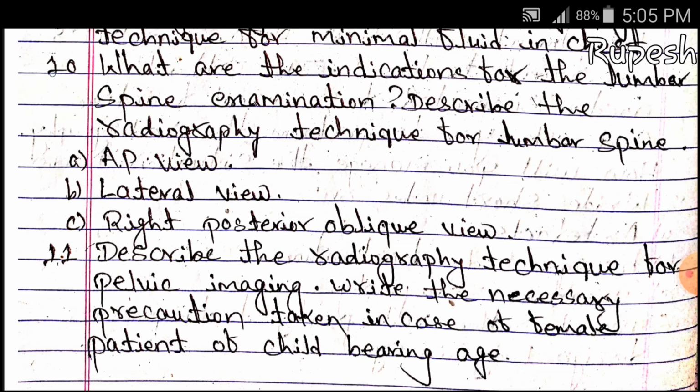So question number 10, what are the indications for the lumbar spine examination? Describe the radiographic technique for lumbar spine. Point number A, AP view. Point number B, lateral view. Point number C, right posterior oblique view.